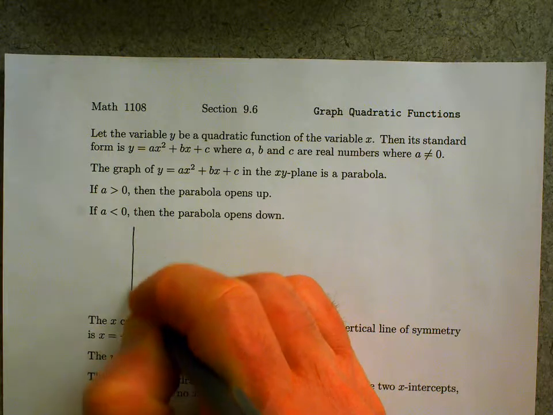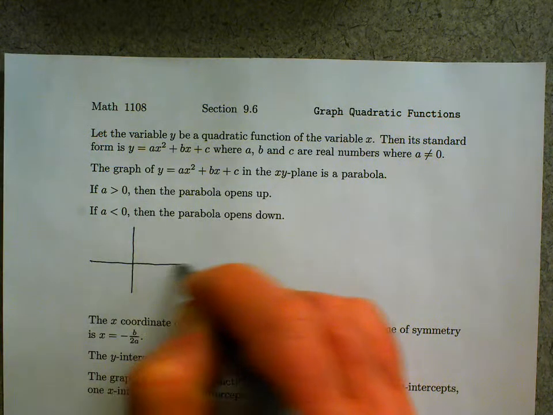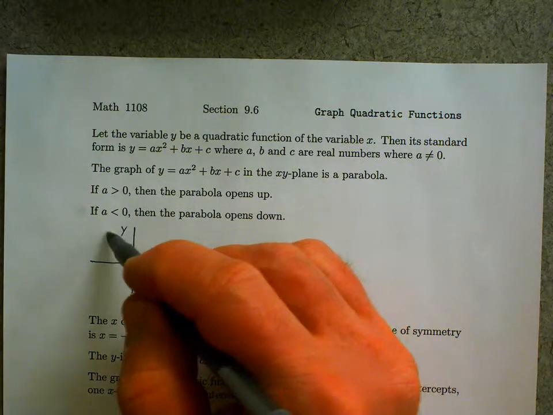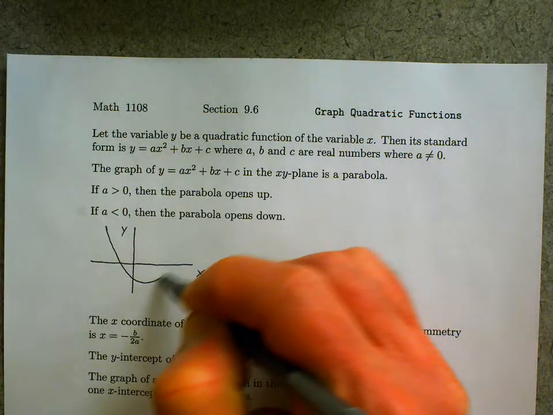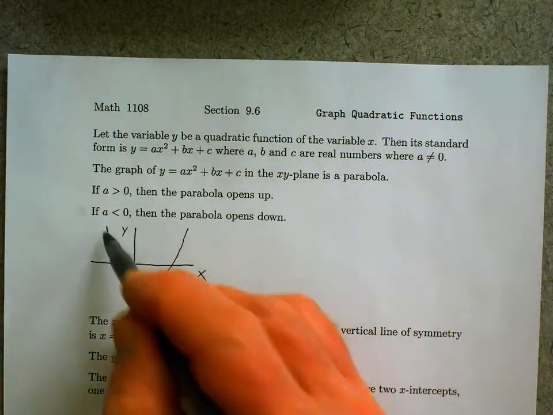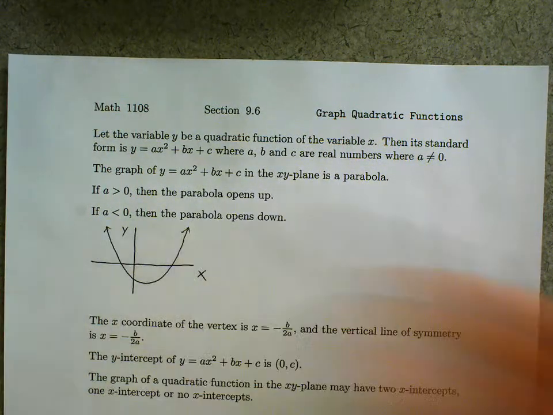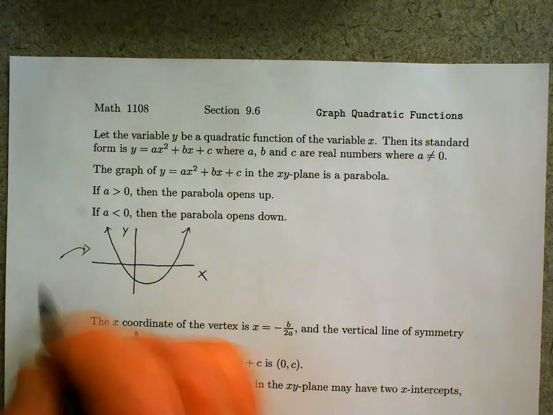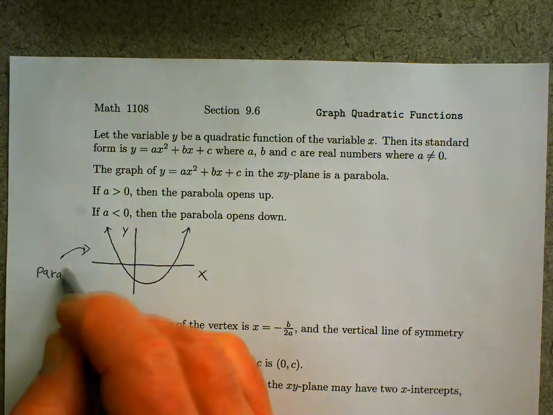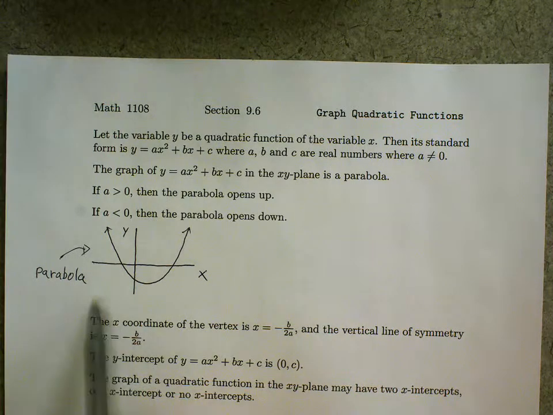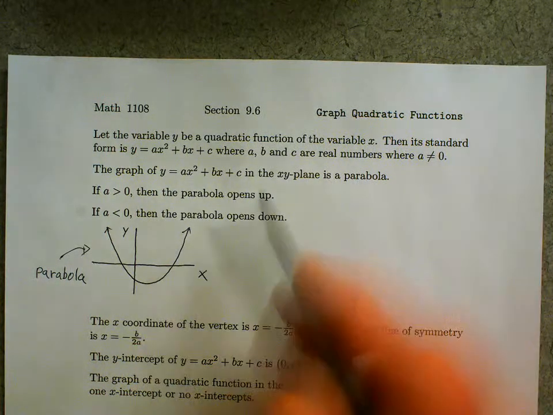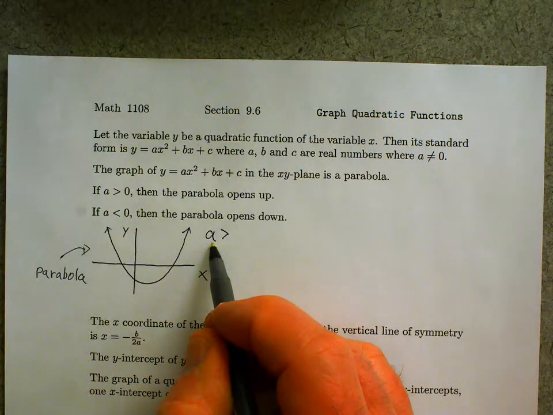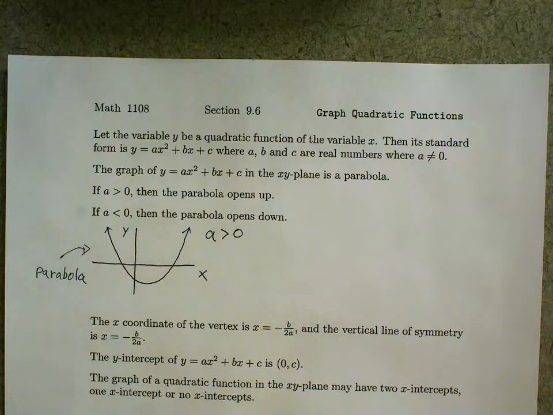So a couple of pictures. In the xy plane, we could have a parabola that looks something like this. So that's supposed to be a parabola. And in this picture, since the parabola opens up, the coefficient of x squared has to be positive.